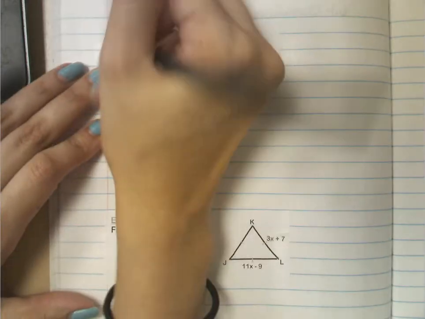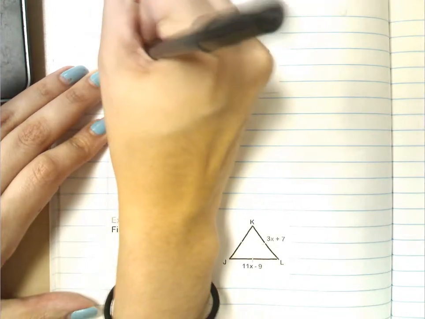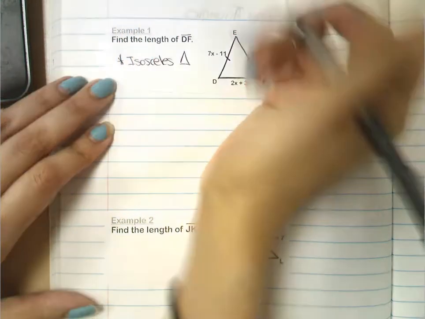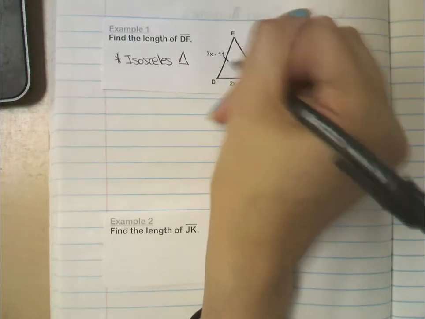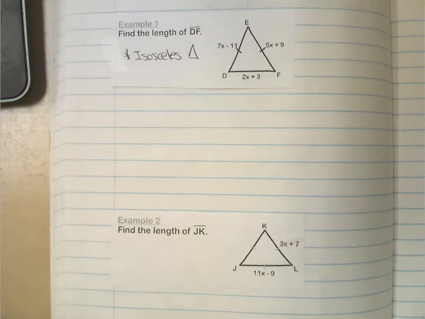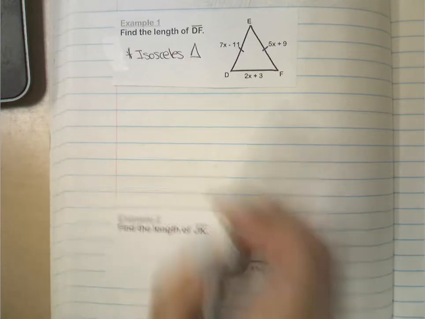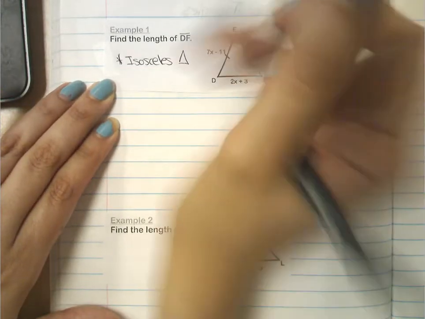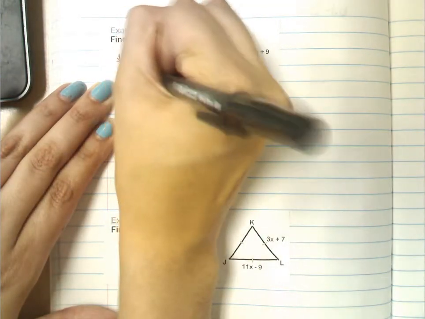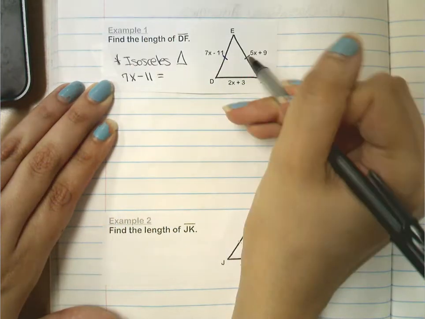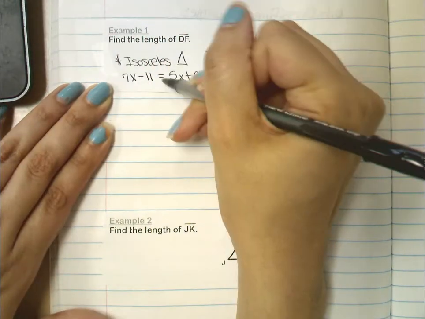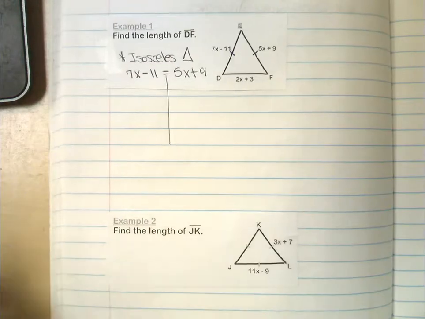Here I have an isosceles triangle, and that means that the two sides are equal. Anytime I have two sides that are equal, it's an isosceles. So I'm going to have those two sides equal to each other for my equation. I have 7x minus 11 equals 5x plus 9, and I'm going to solve that equation.